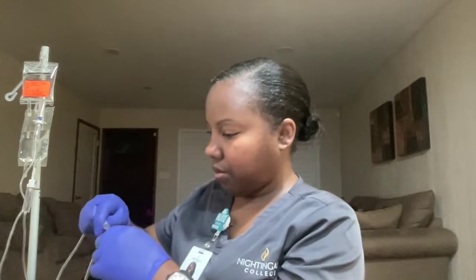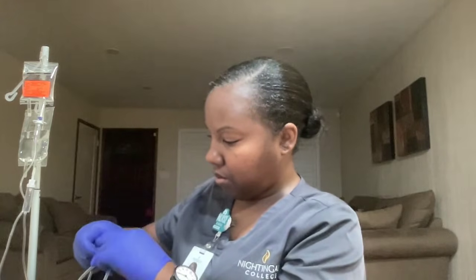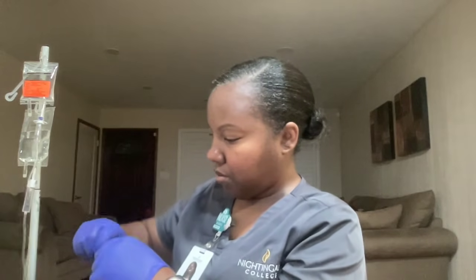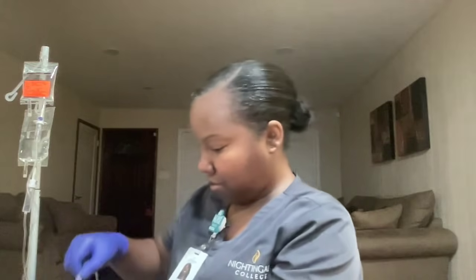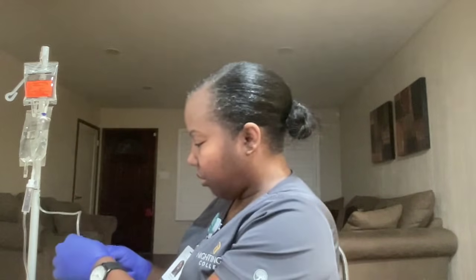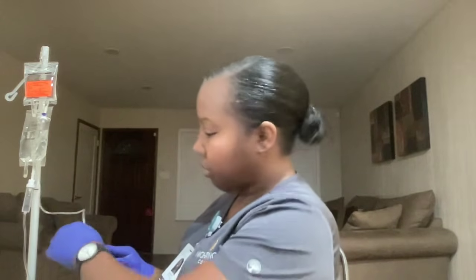And then we'll connect the two. Okay, now as you recall, for the amoxicillin, it's going to be 100 drops per minute. So again, we're going to time this.